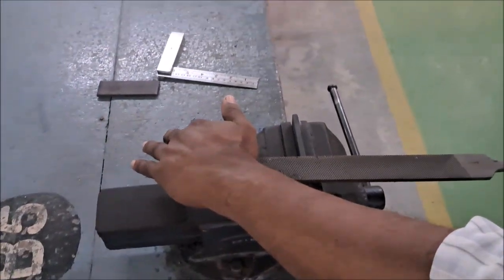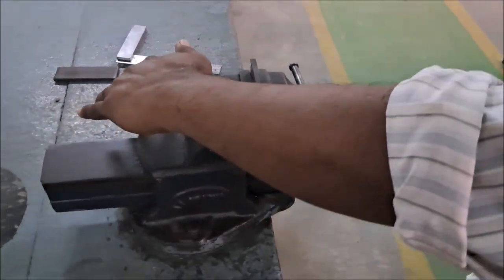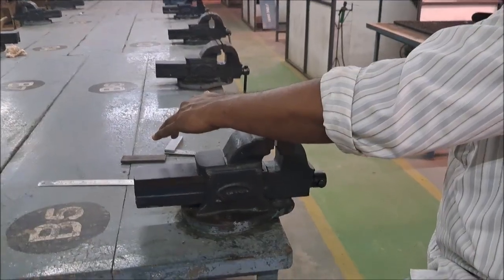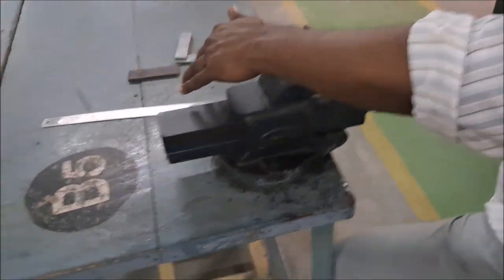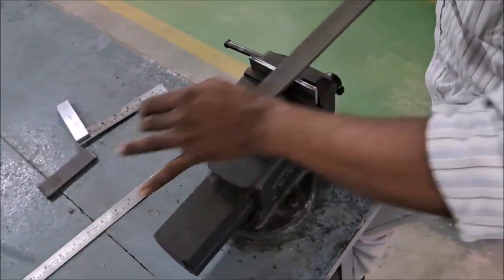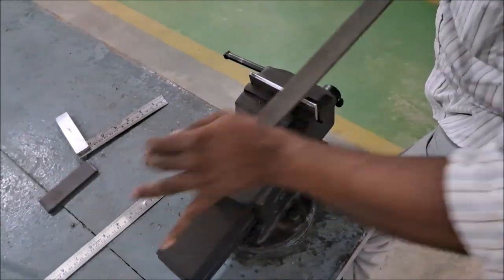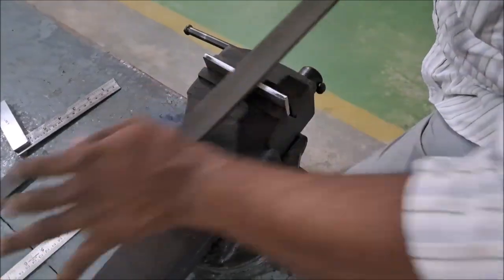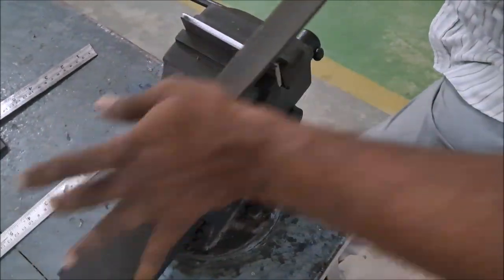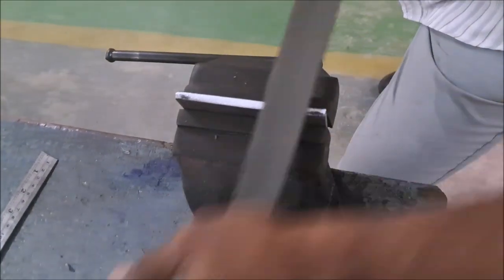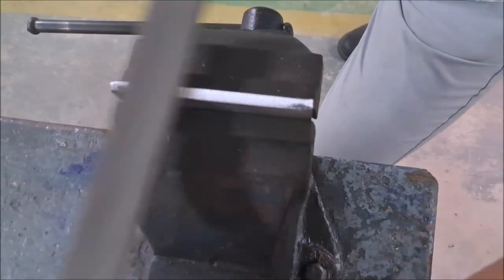Now using this flat file to make the flat surface, to remove the rough surface, forward and backward like this way. Use some pressure. Then only the pressure will be applied on the top of the surface, to remove the unwanted portion and make the plain surface like this.